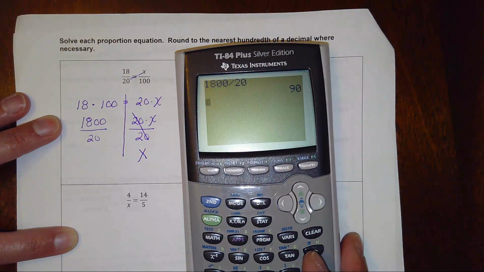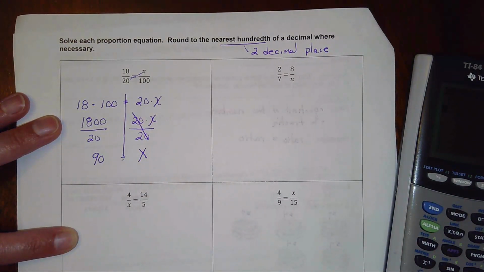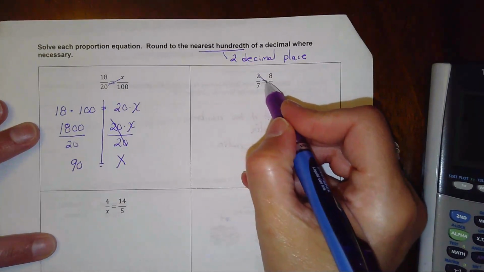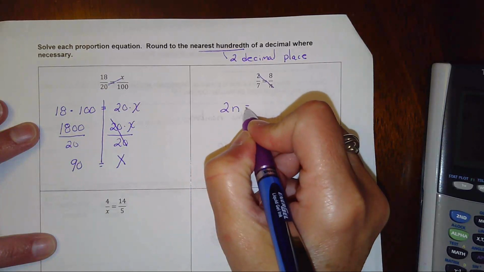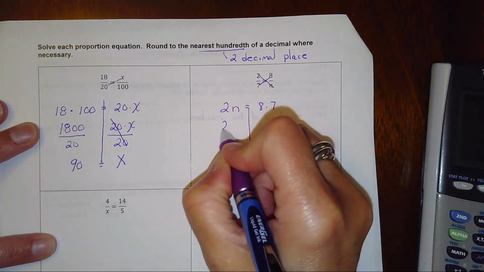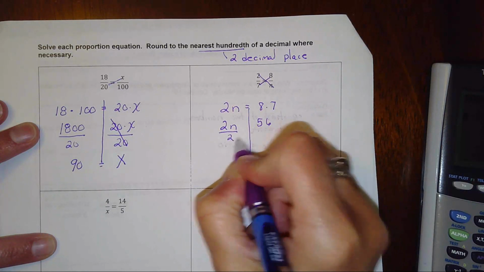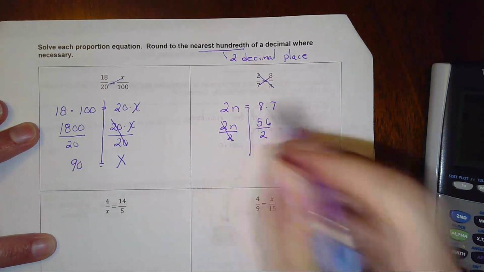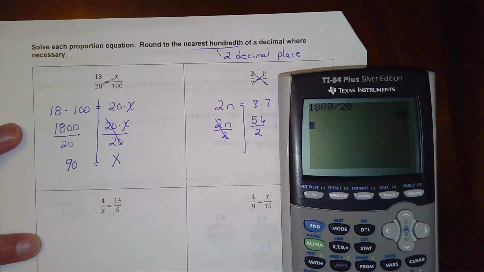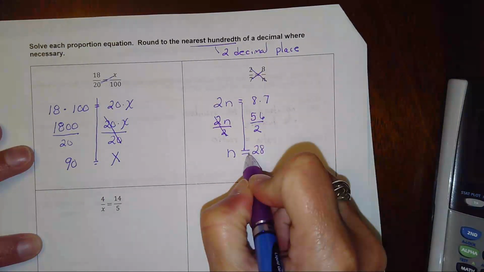So hopefully you guys got x equals 90. That's the value that will make this a true proportion. Okay, for this one, we'll have 2 times n equals 8 times 7. So 2 times n equals 56. And to solve for n, we're going to divide both sides by 2. So 56 divided by 2 is 28. So n has to equal 28.